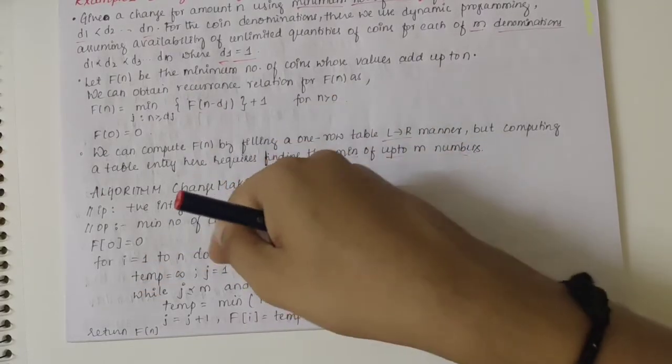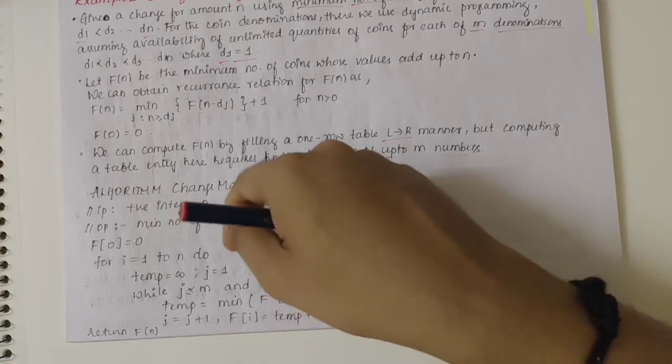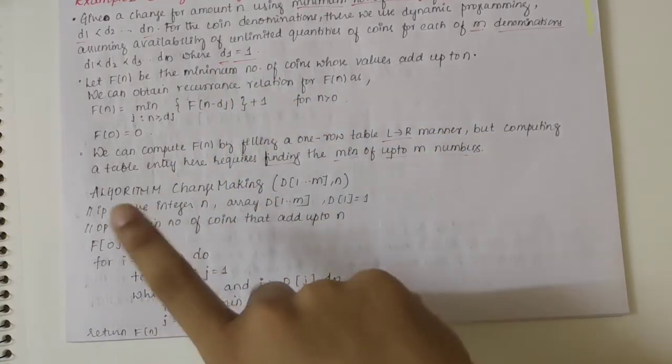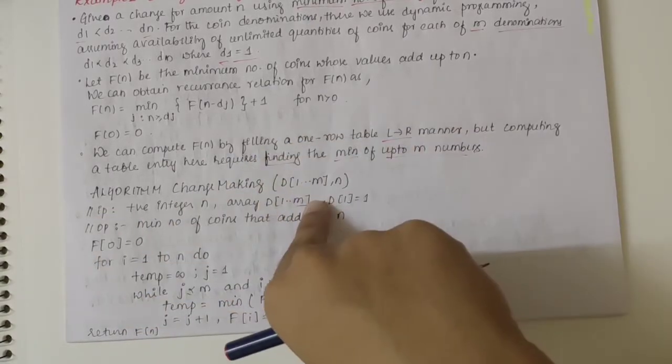And j is equal to 1 to n. j is equal to 1. We are iterating over the denominations. Here initially denomination is 1, right? We are starting from 1. Then we look into the while loop.